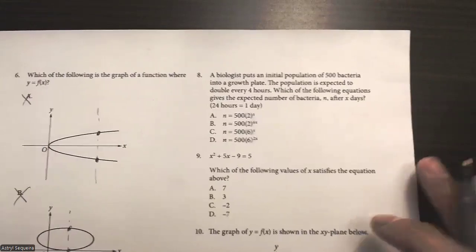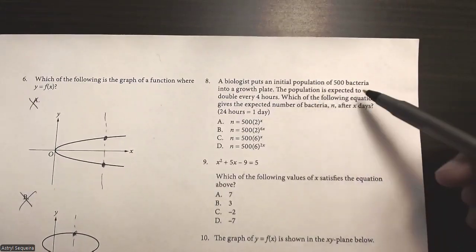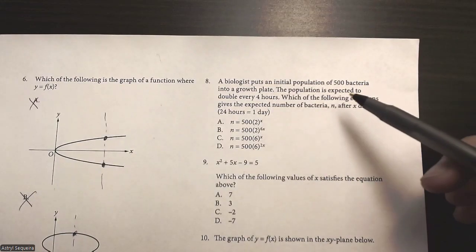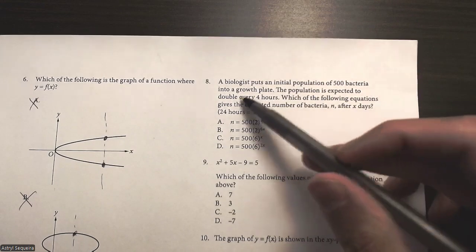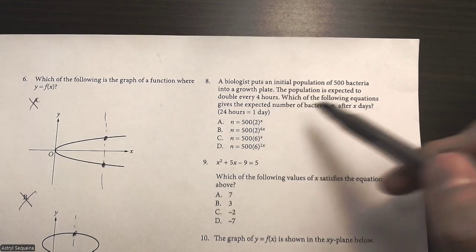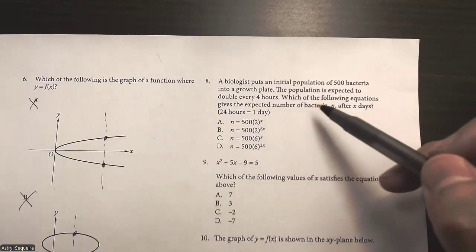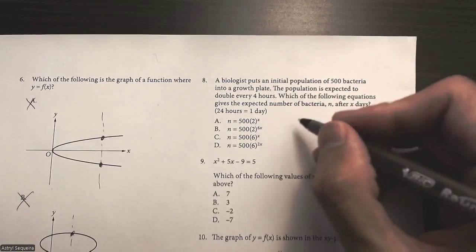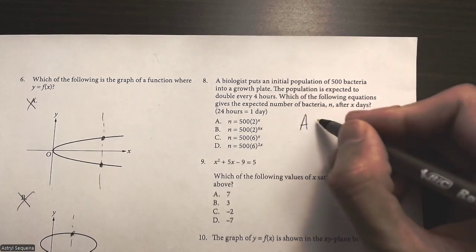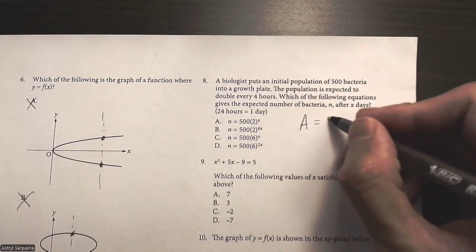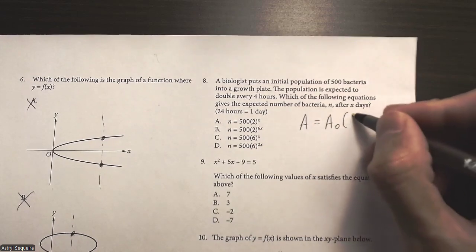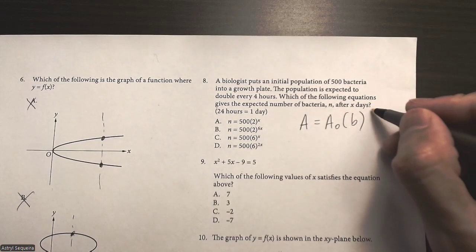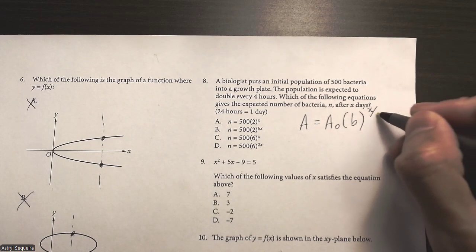Okay, let's go to question number 8. A biologist puts an initial population of 500 bacteria into a growth plate. The population is expected to double every 4 hours. Which equation gives the expected number of bacteria after X days? So this is just an exponential equation where your main formula is A equals A naught B to the power of X divided by K.